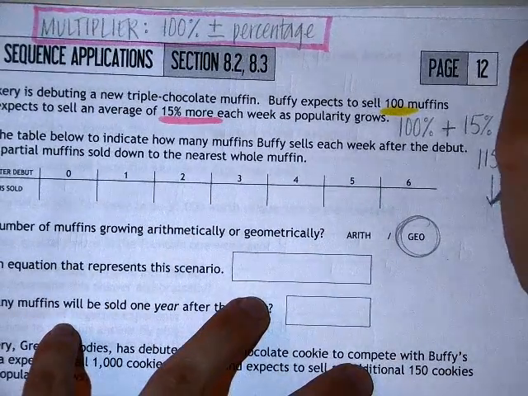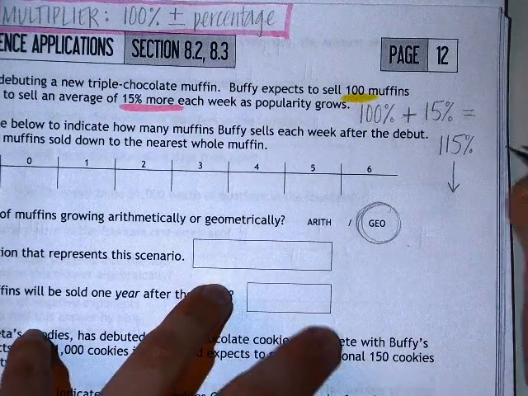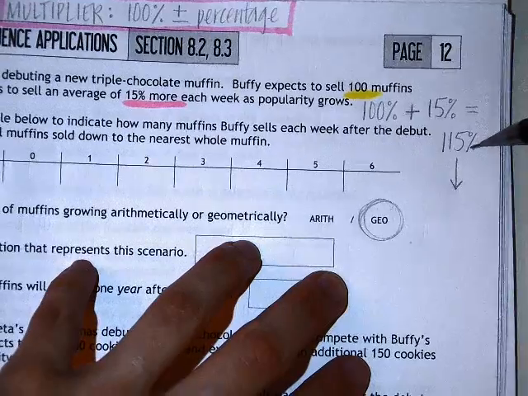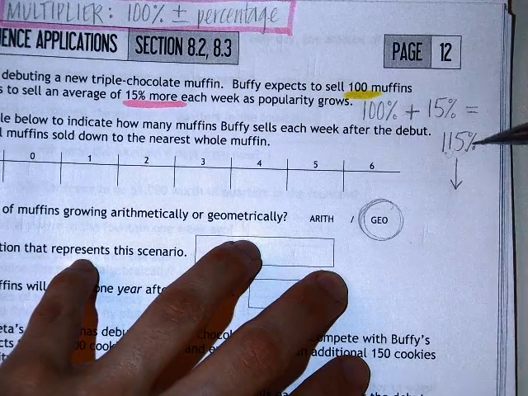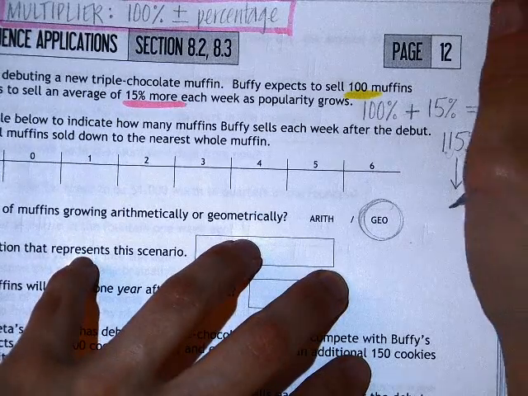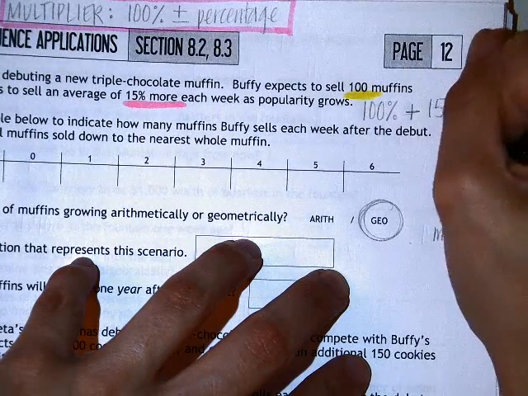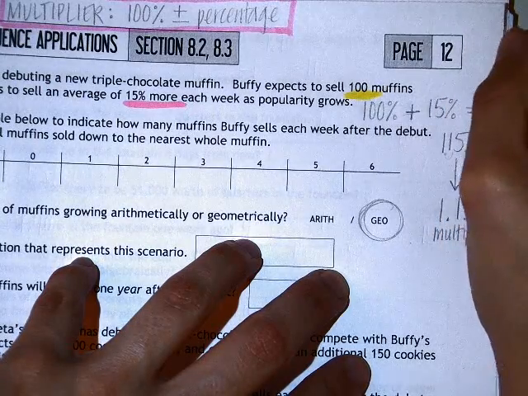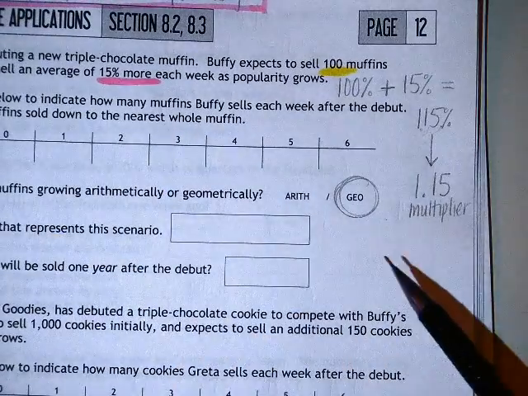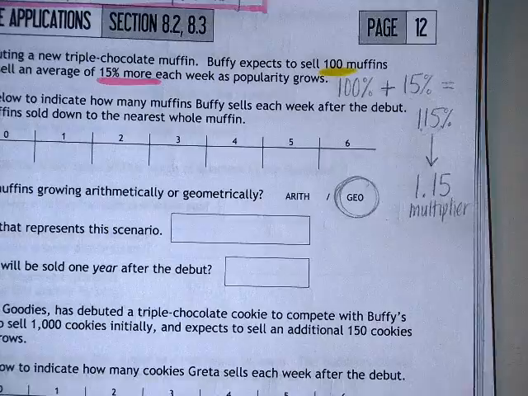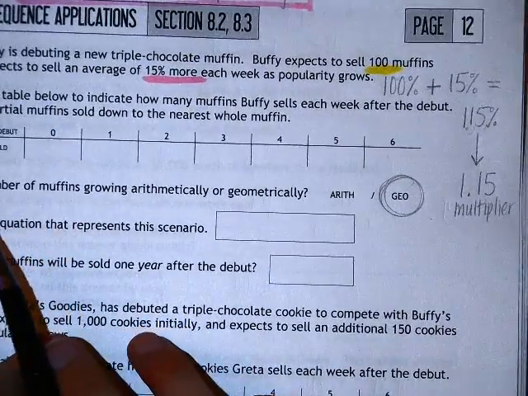And 115% needs to be converted to a decimal in order to get a multiplier. 115% currently has a decimal right after the 5. So if I move 2 places to the left, that's how we always convert a percent to a decimal, we end up with 1.15, and that's the number that we call the multiplier. It doesn't actually ask us for the multiplier in any of these answer spaces, but the multiplier will show up in 2 different usages. One place that's going to show up is in the equation.